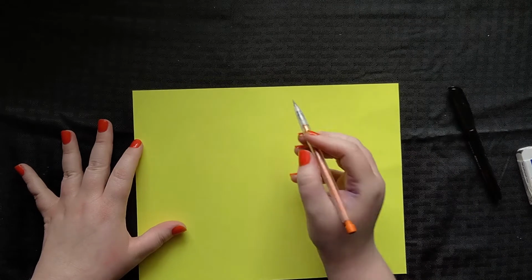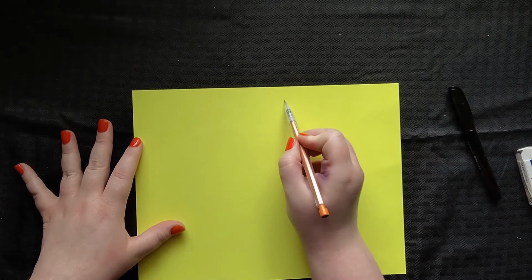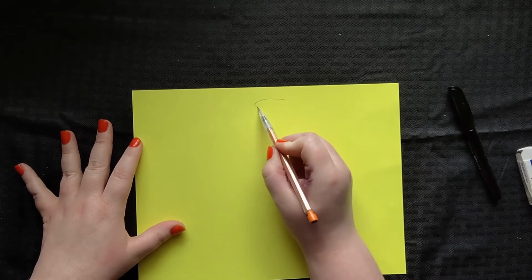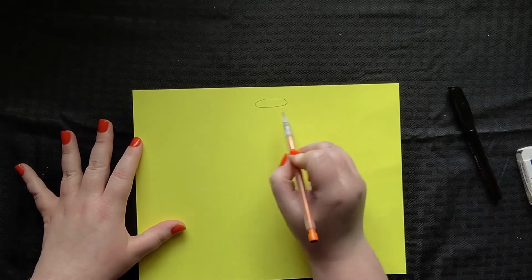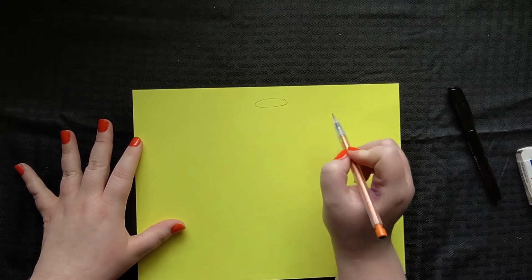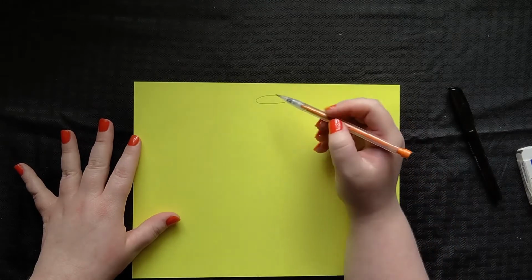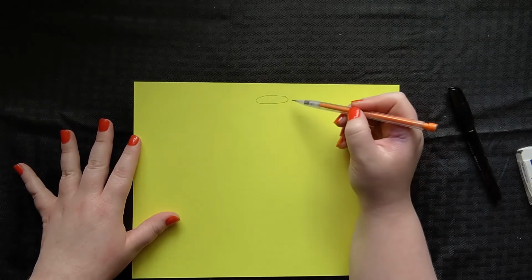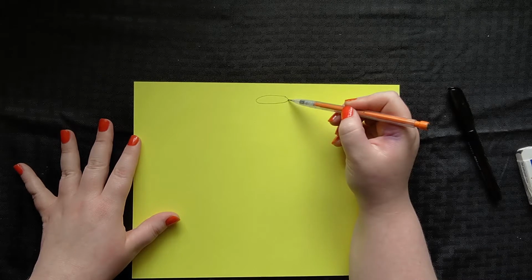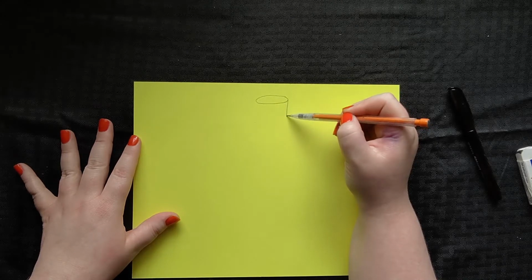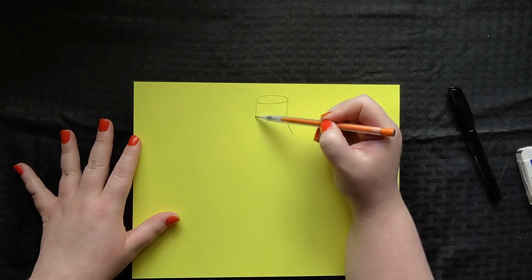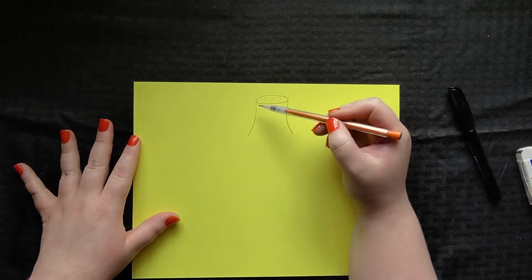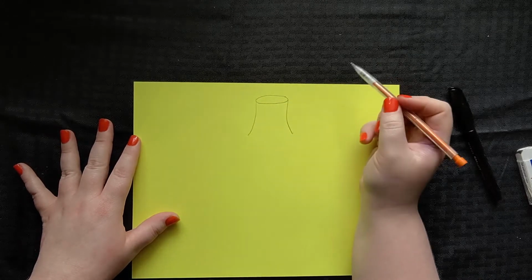All right, so let's start with the top of the stem. So near the top of your paper, we're going to draw kind of a skinny oval, going in the horizontal direction, the left-right direction. And then we are going to add a skirt to this. So start on the side of the oval, and we're going to go down first and kind of curve out just a little bit towards the end. Okay, and that way it kind of looks like a skirt flowing out.